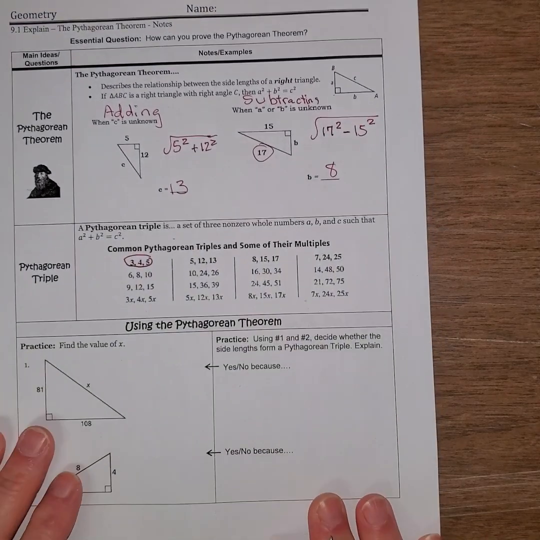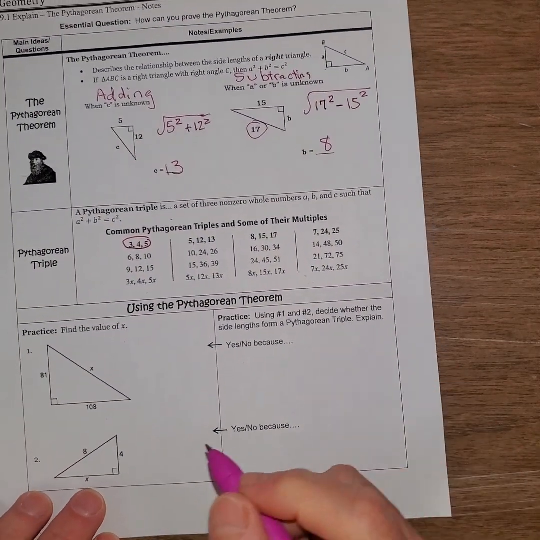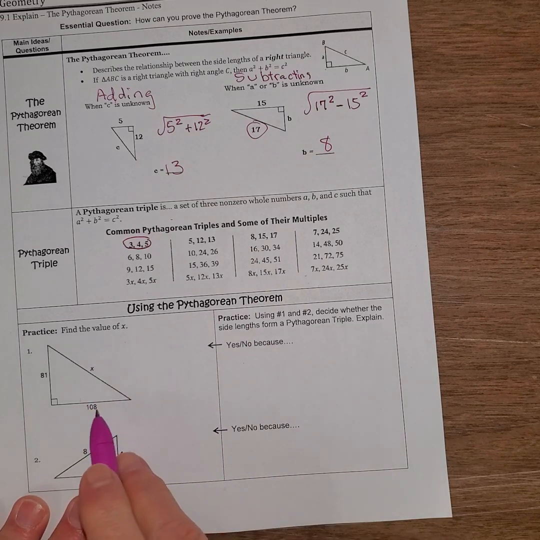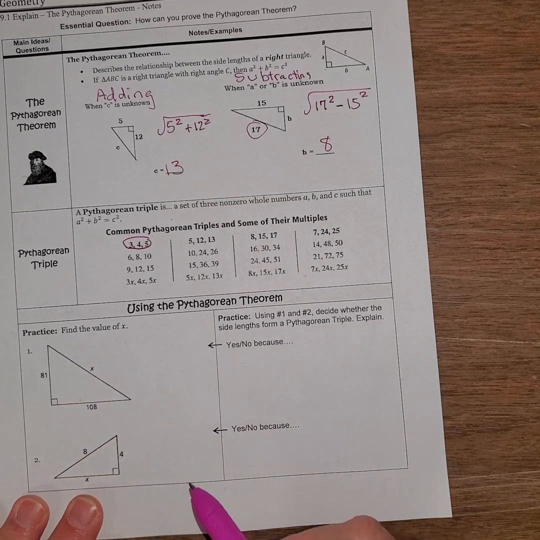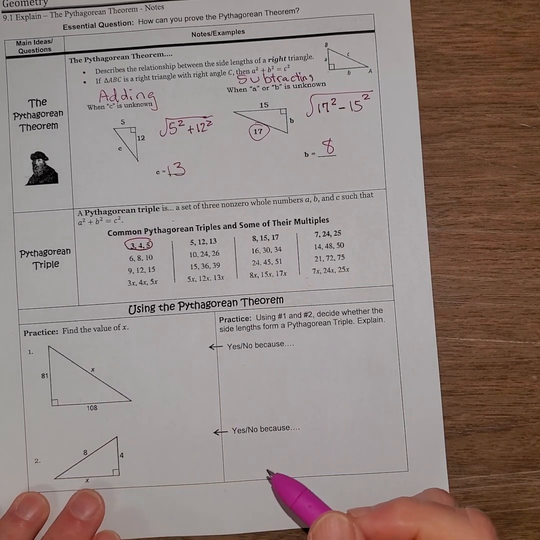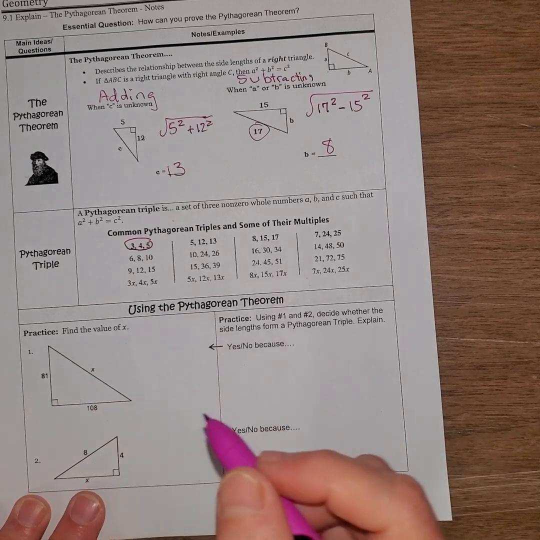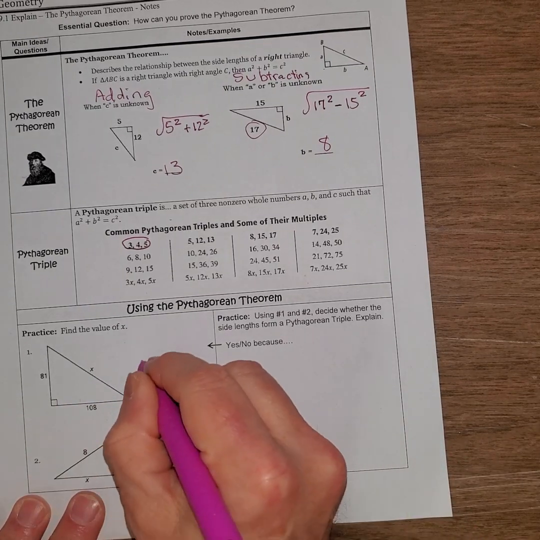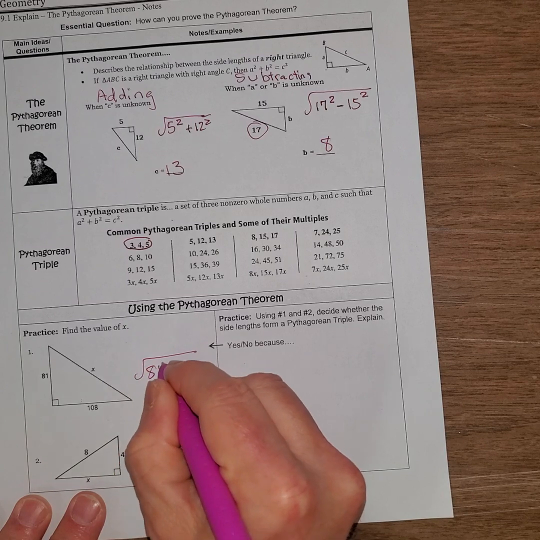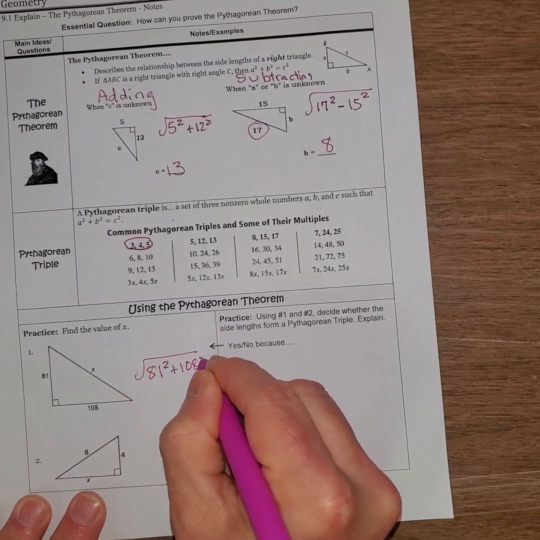So all of these numbers represent three whole numbers that will create a right triangle. Okay? So let's use the Pythagorean theorem. Okay, is this the adding Pythagorean theorem or the subtracting to find x? Okay, adding because we're trying to find the hypotenuse. This is the normal way. Okay, so you put square root of 81 squared plus 108 squared.